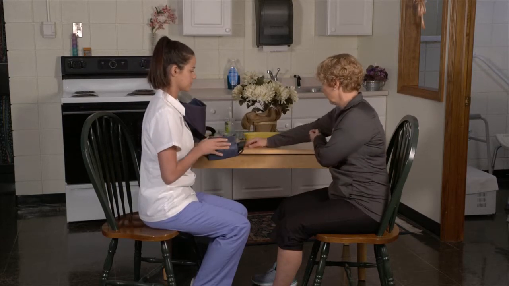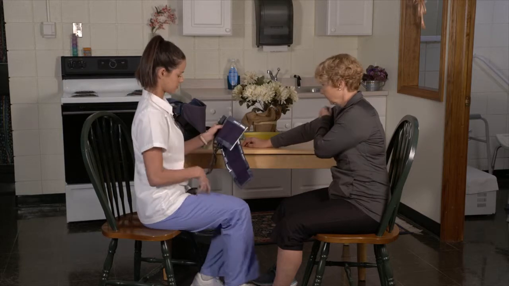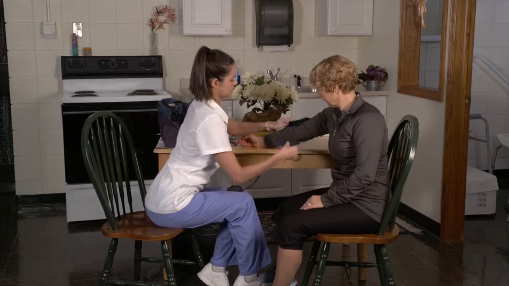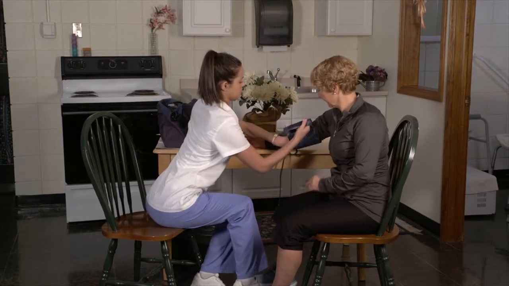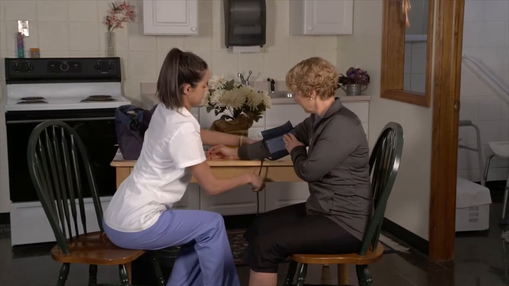Which arm's better for your blood pressure? This arm, if you don't mind. More comfortable? Then you can leave it resting on the table. Okay.